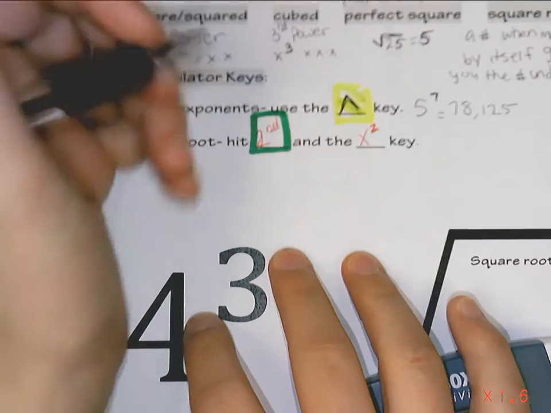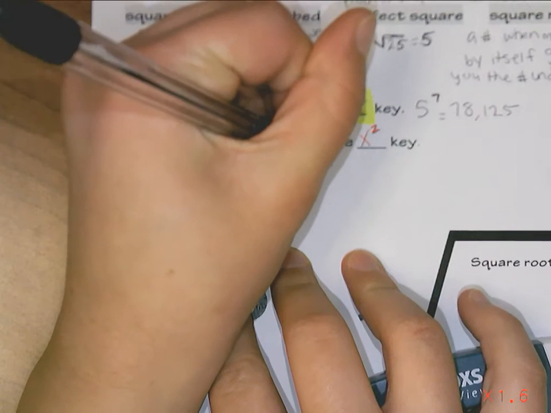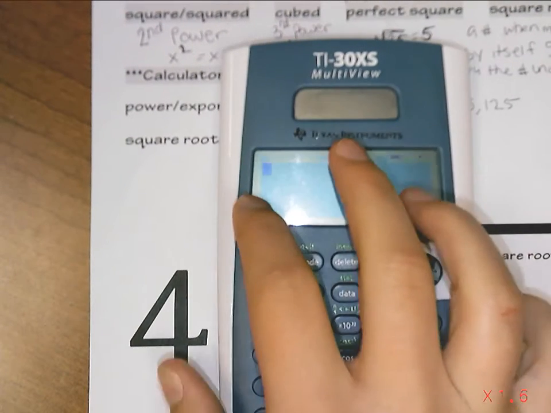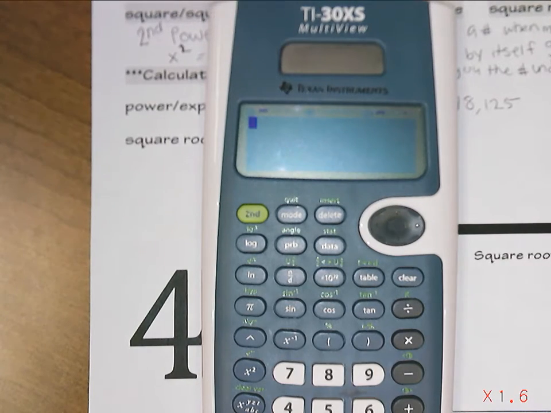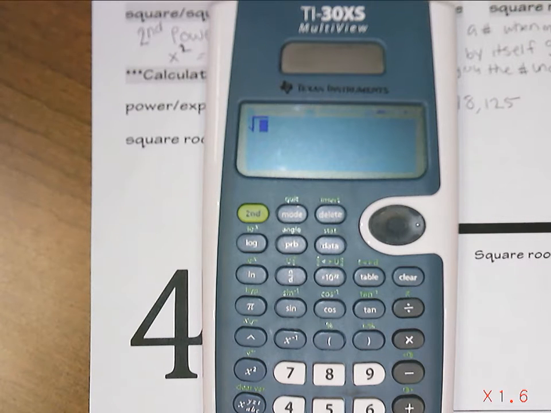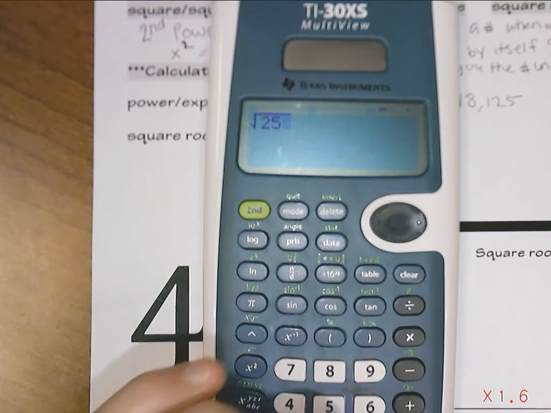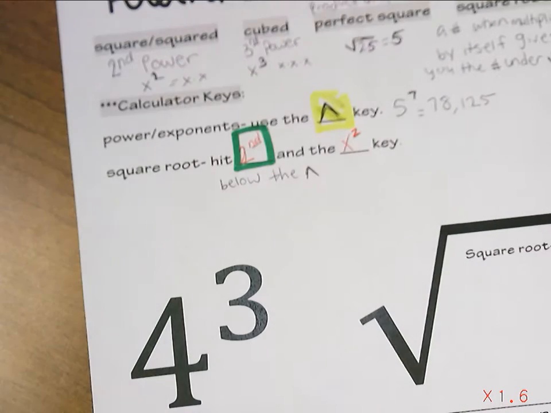And it might even help if you write below the caret. That's up to you, but it might help. Okay, it's below the caret sign. So if you look right here, you're going to hit the second button, and then right below the caret sign is x squared. And if you notice, a square root sign pops right up. And in the square root sign, you could type a number in. We just did 25 up there. 25 and hit enter, and it gives you 5.